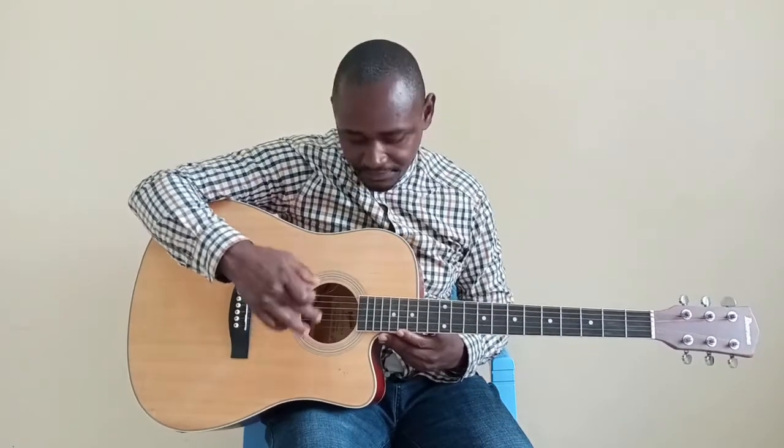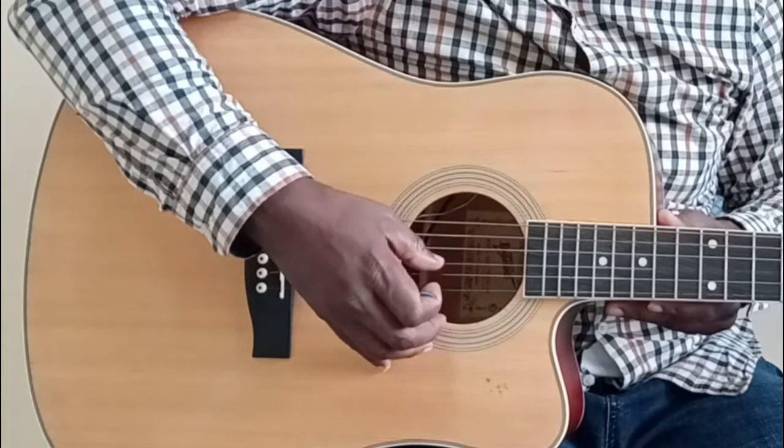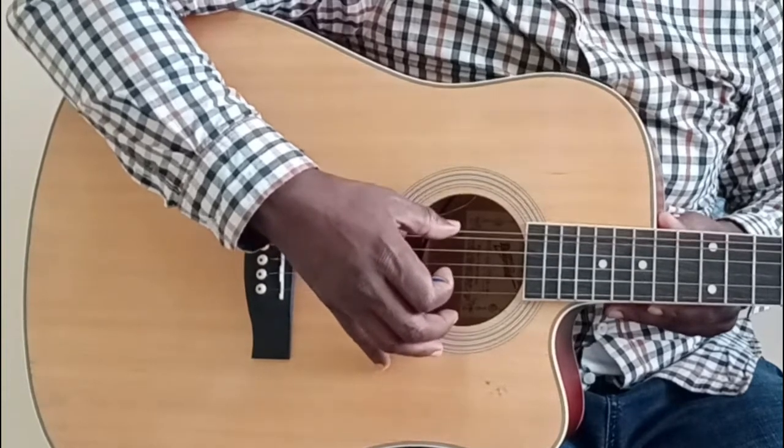So that is that. After that, we have the final part of our guitar, which is the strings. So you realize my guitar has 6 strings. String 1, string 2, string 3, string 4, string 5, string 6. Now these strings also have names. Before we talk about the names of the strings, let us talk a little bit about music.